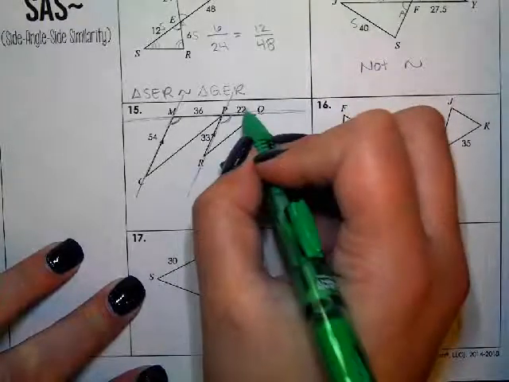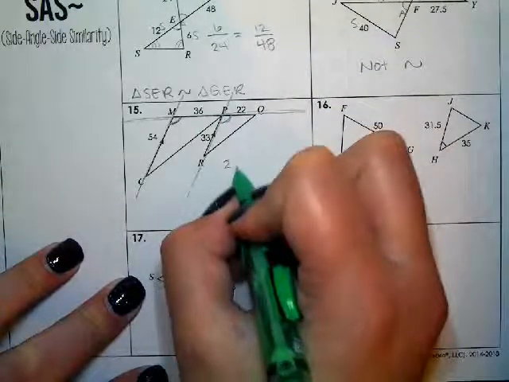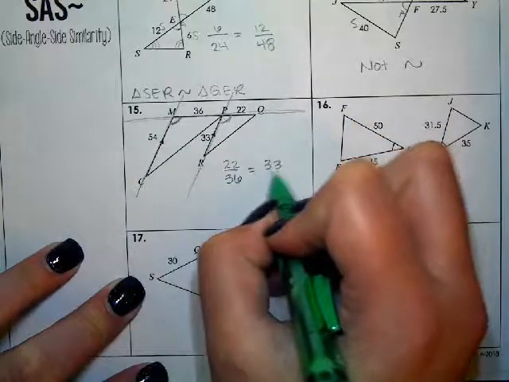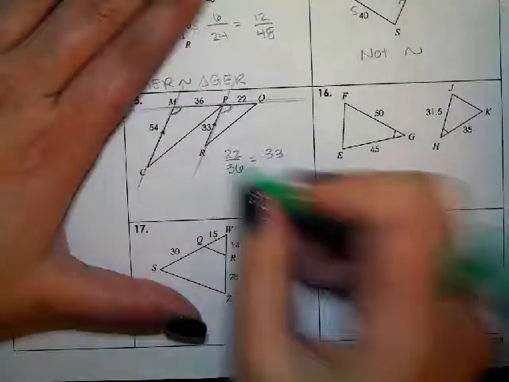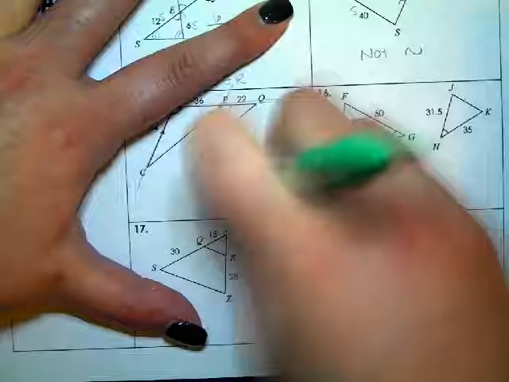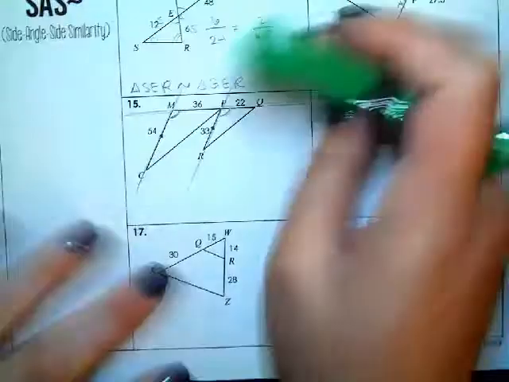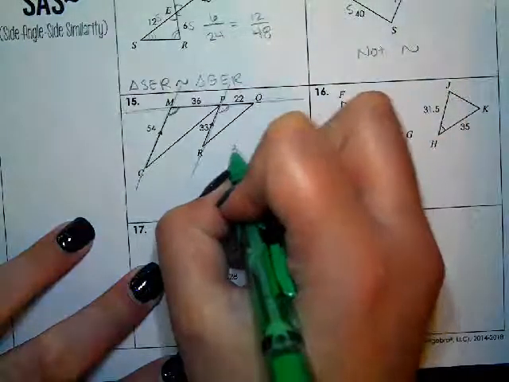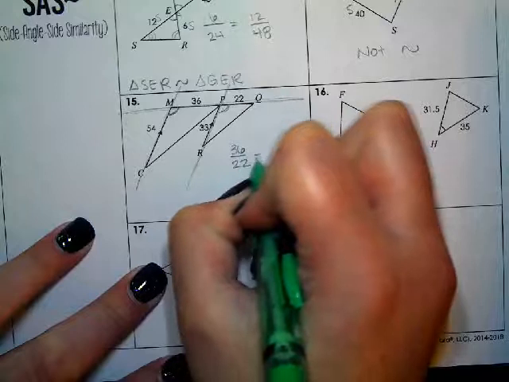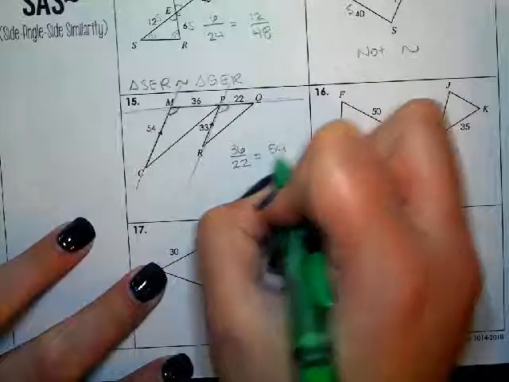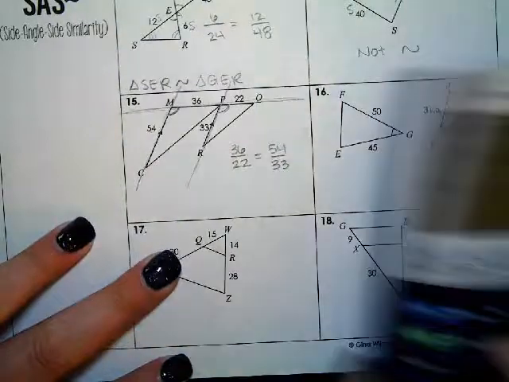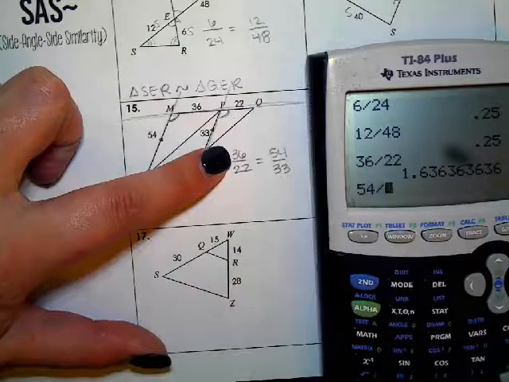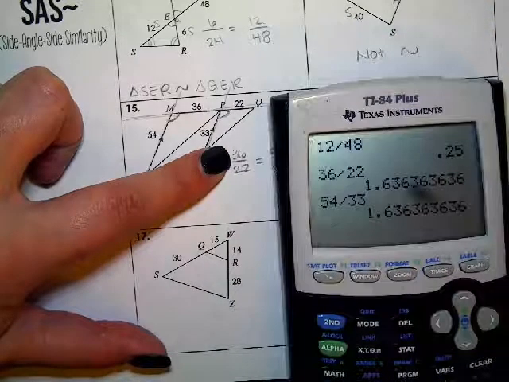So 22 and 36 are together, and 33 and 54. Actually, I'm going to write these, I kind of did these backwards. I did this over this, even though that's not really how it's written. So I'm going to go ahead and flip those around. Instead, I will do 36 over 22, and I'll do 54 over 33. Okay. So I'm just going to check these. 36 over 22, 54 over 33. I can see those decimals are exactly the same.